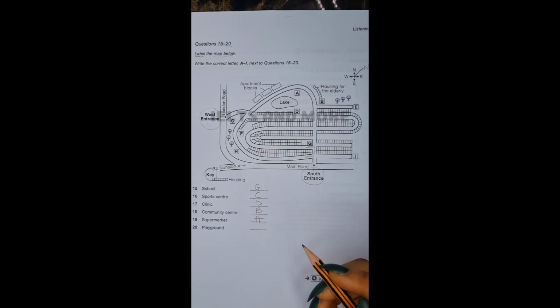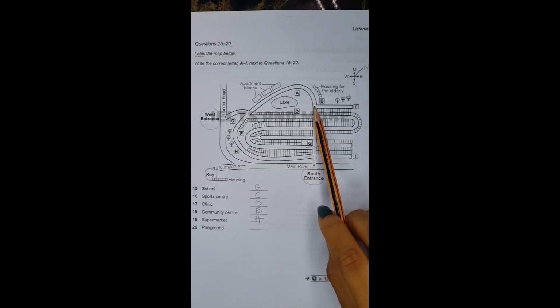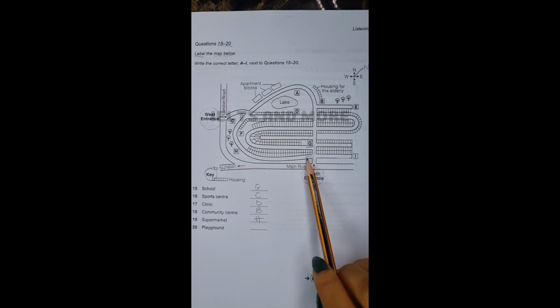So finally, the playground. It's planned to have a playground for younger children. If you look at the road that goes up from the south entrance, you'll see it curves round to the left at the top. So you have to keep following what they're saying.